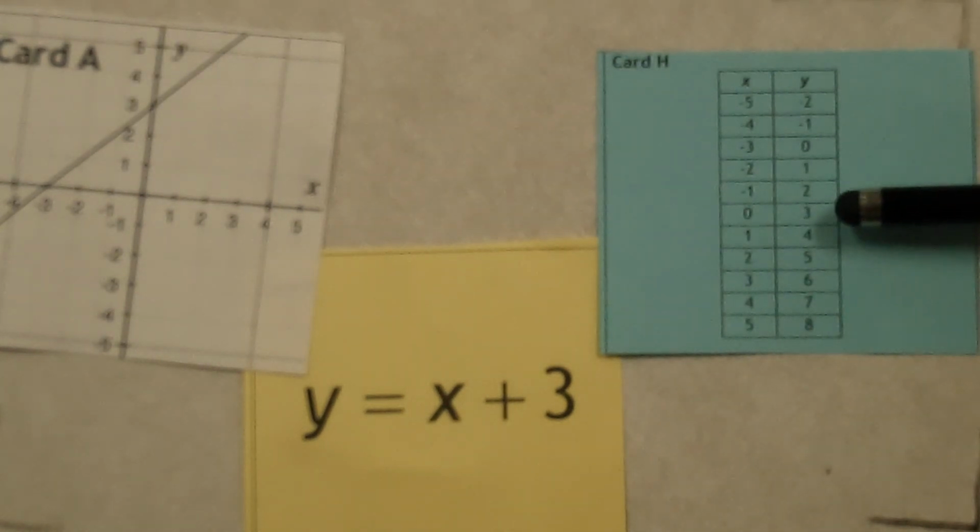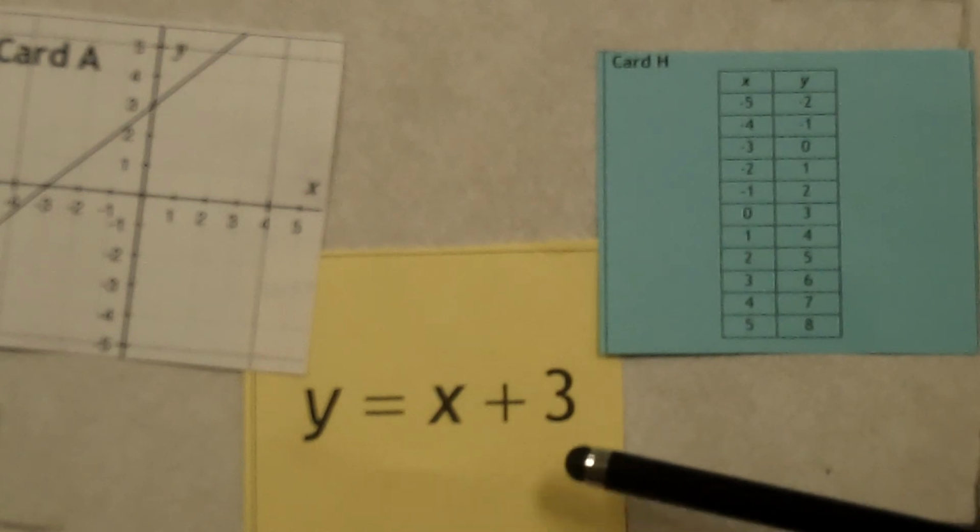I don't know. Interesting. I have this point here that's a 0, 3, and then on my table I have 0, 3. But look at that, we have a plus 3. That seemed to be a pattern as well. Interesting. So I don't know about you guys, but I think this is a good match. I agree. I feel good. So I have card P with card A and card H.